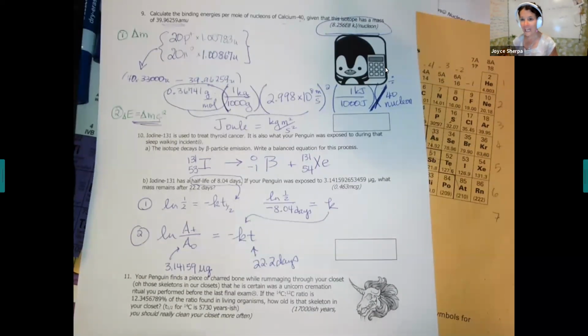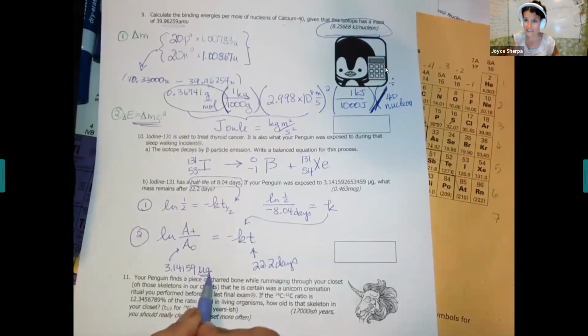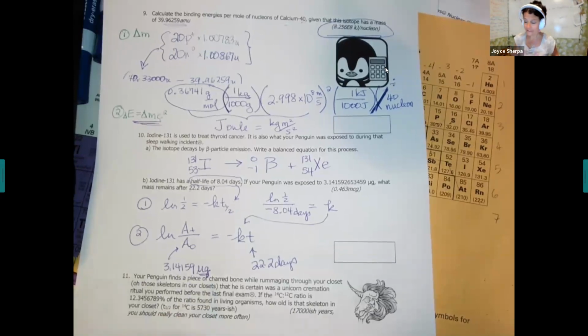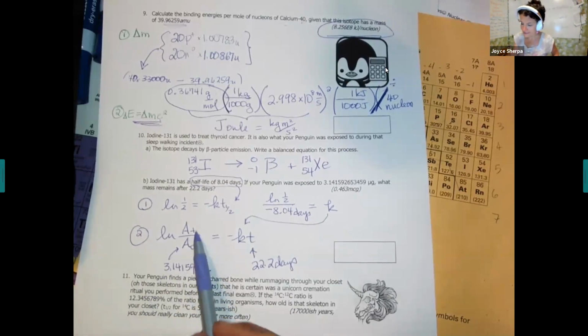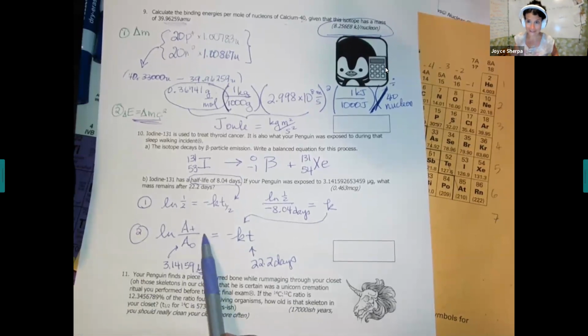On the lab, there's one of these, and the units are really weird. Whatever the units are, just keep them those units. So these are normal micrograms. You know what a microgram is. The units just have to be the same. So whatever A0 is, that's what A_t is.